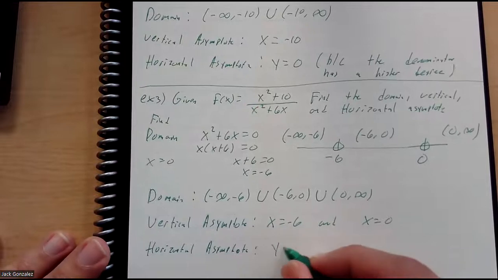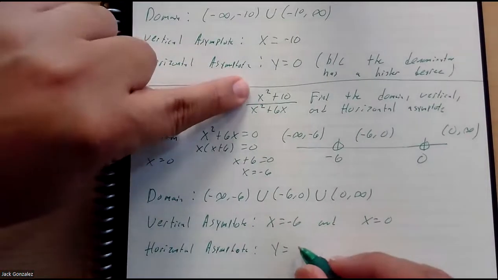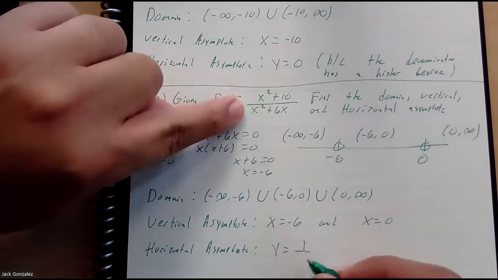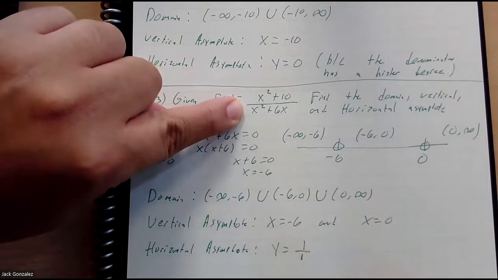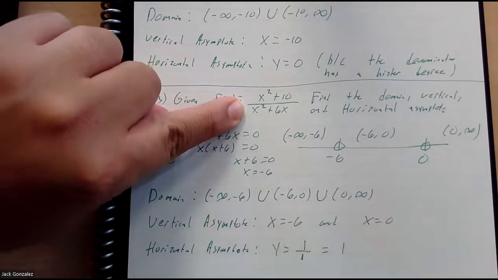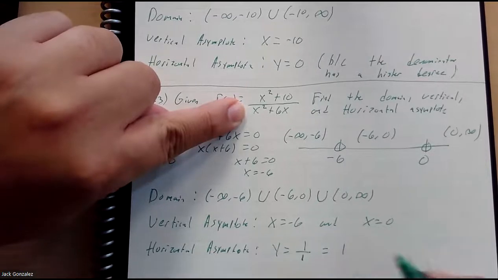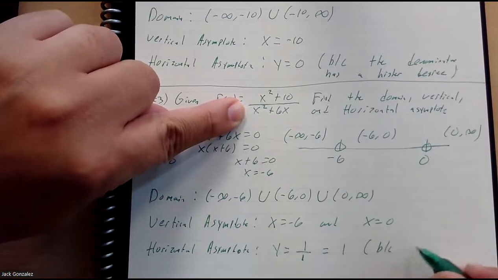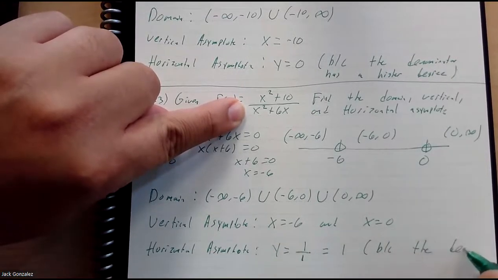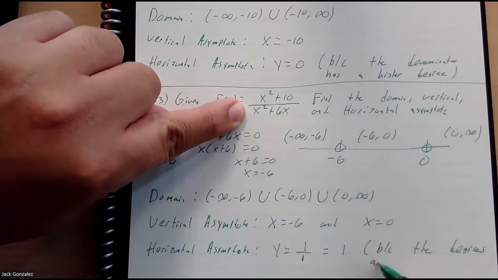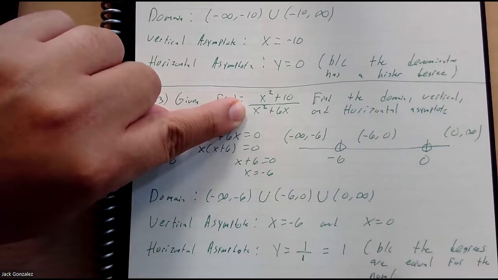So we have to do y equal to the coefficient of the top of the highest degree divided by the coefficient of the bottom, which will be 1. This is because the degrees are equal for the numerator/denominator.